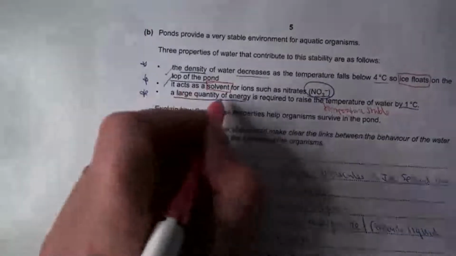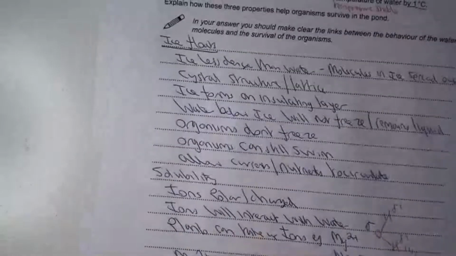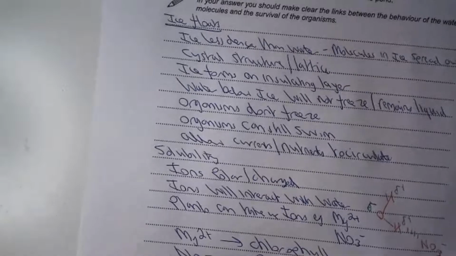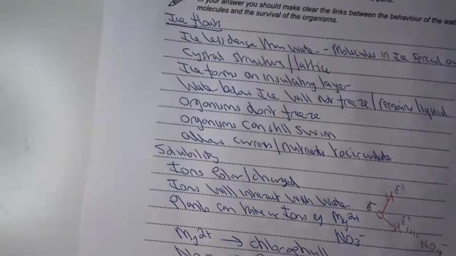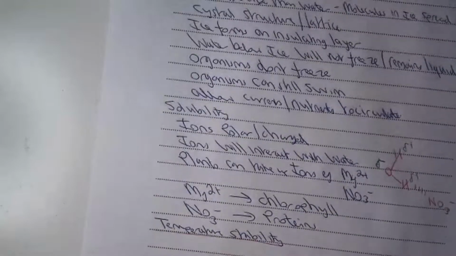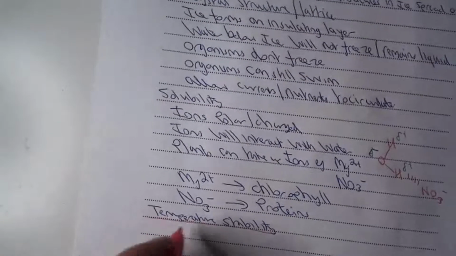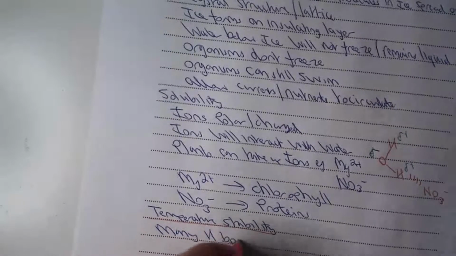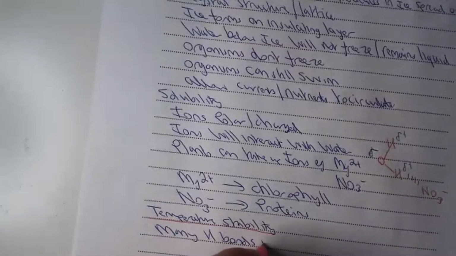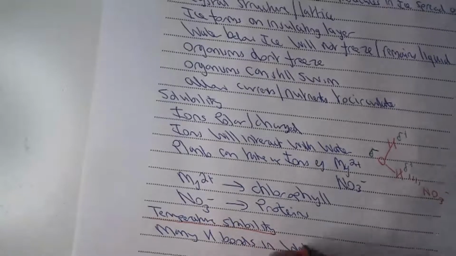Okay, the third point we've got to talk about is that it's temperature stable. So it's temperature stability. So the reason that it's got temperature stability is that there's many hydrogen bonds in water between the molecules.